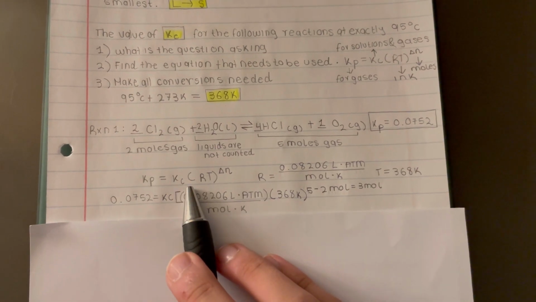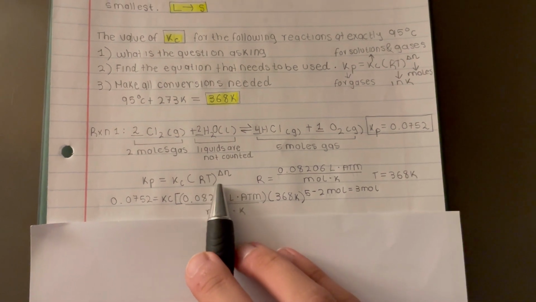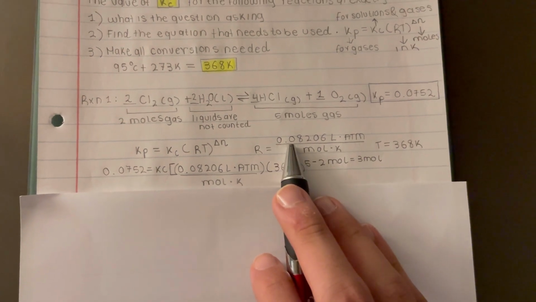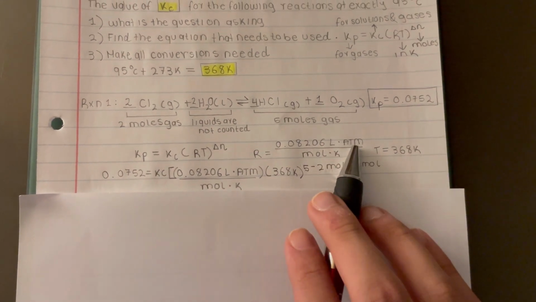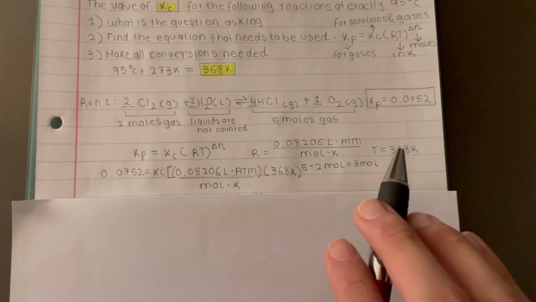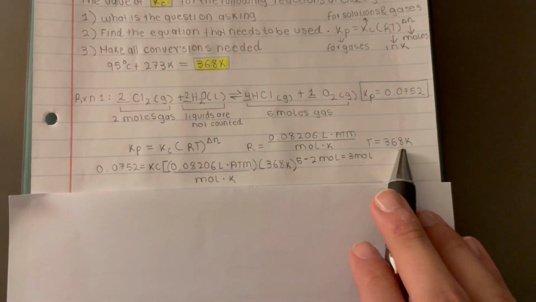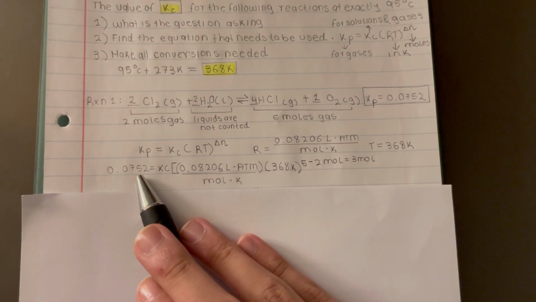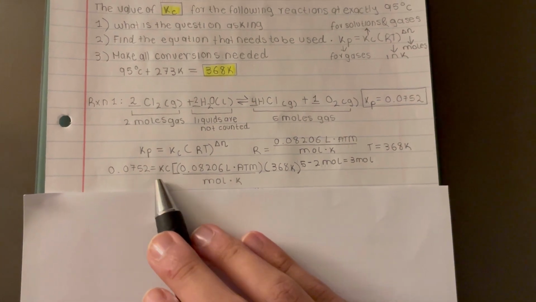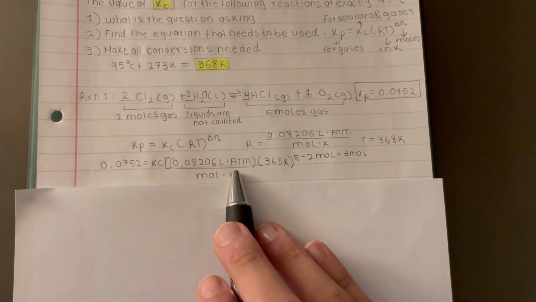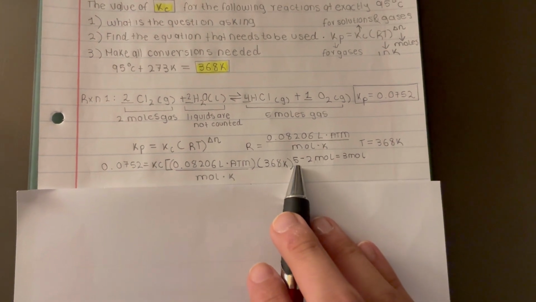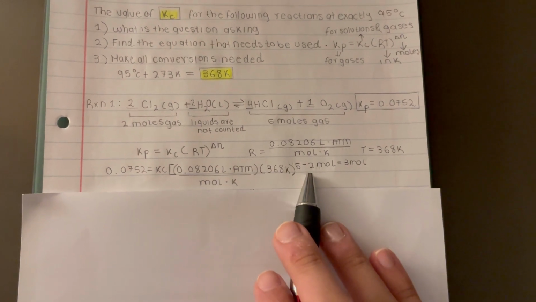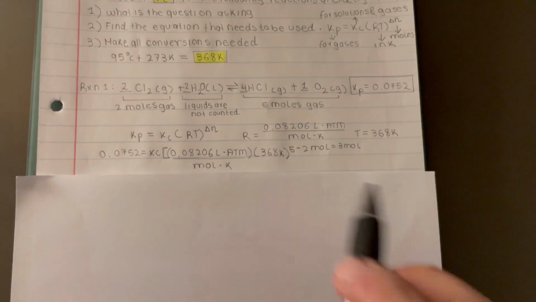So all we have to do is put everything into the formula. Kp equals Kc times the gas constant times temperature raised to the coefficient value of the moles. The gas constant is 0.08206 liters times atmospheres over moles times Kelvin. And the temperature that we found earlier is 368 Kelvin. So we're going to put everything together. 0.0752, which is the Kp value, equals Kc, which is the value that we're trying to find, times the gas constant times the temperature. And this is going to be raised to the coefficient values of the moles, which is products minus reactants, and that's going to give us 3 moles.